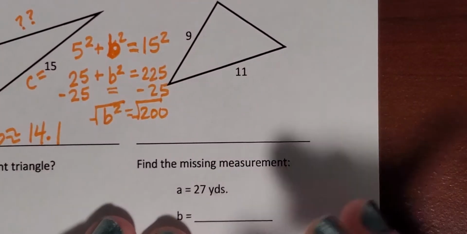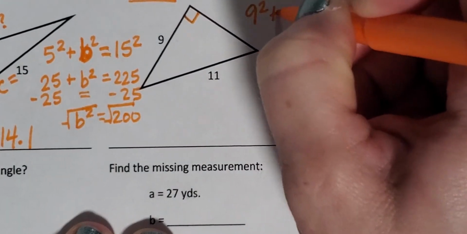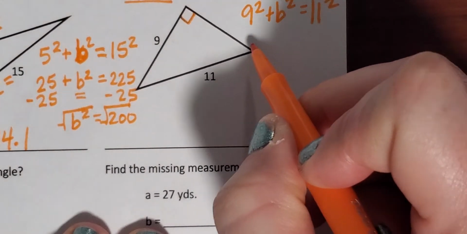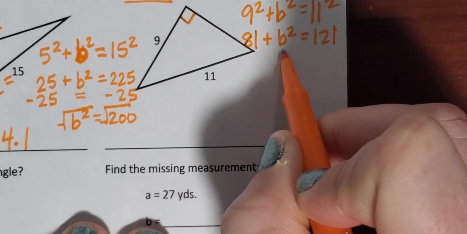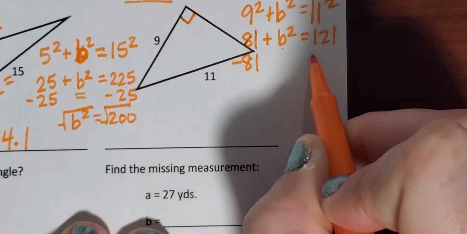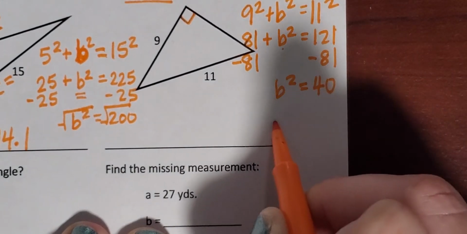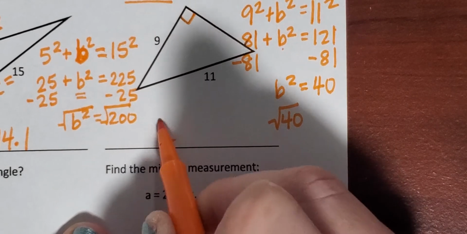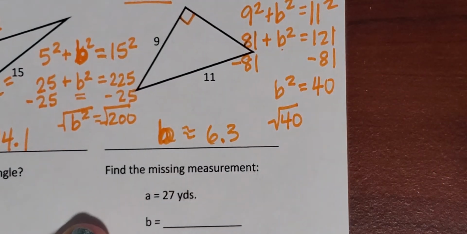And then my next one, here's my right angle. I would have 9 squared plus b squared equals 11 squared. I'm going to simplify this down, so I have 81 plus b squared equals 121. To get b squared by itself, I'm going to subtract 81 from both sides. So b squared would equal 40, and I'm going to take the square root of 40 to get rid of that exponent. b should equal about 6.3. Again, pause the video, look at it again if you need to.